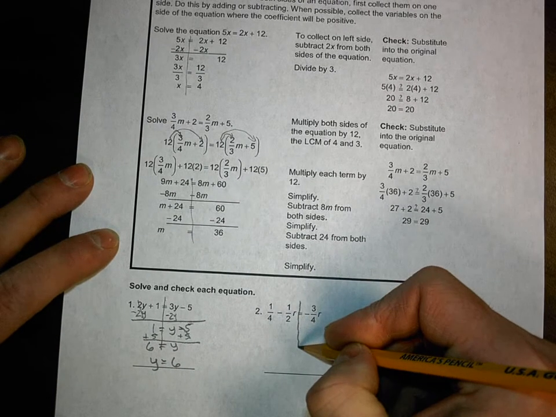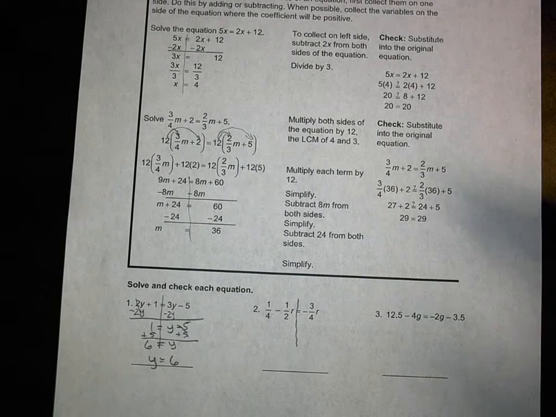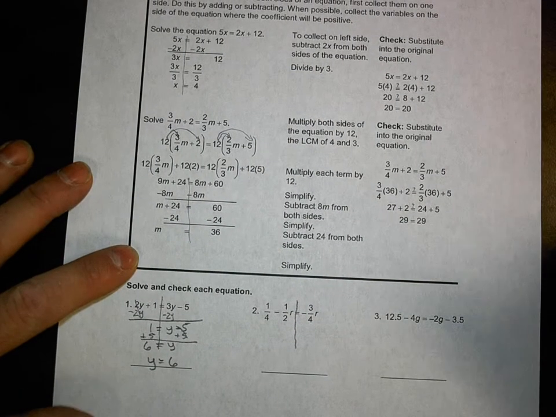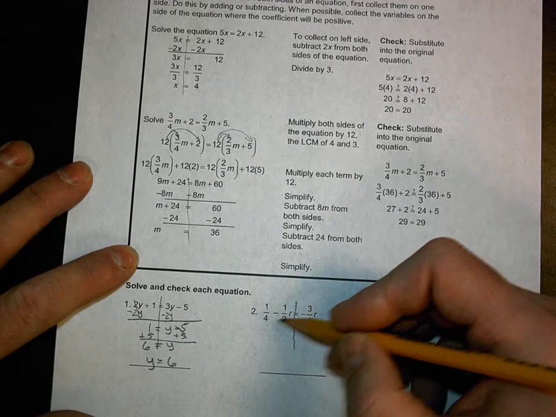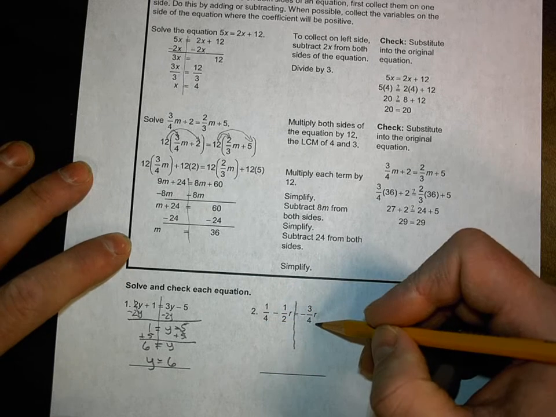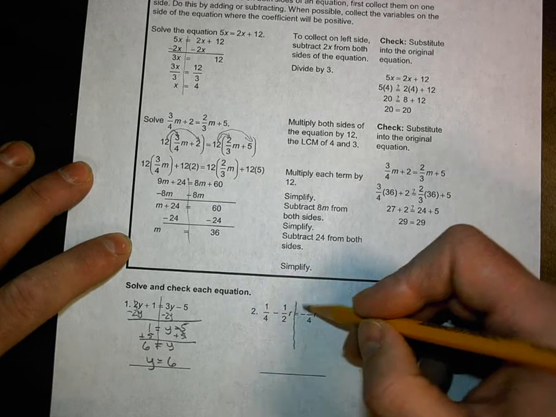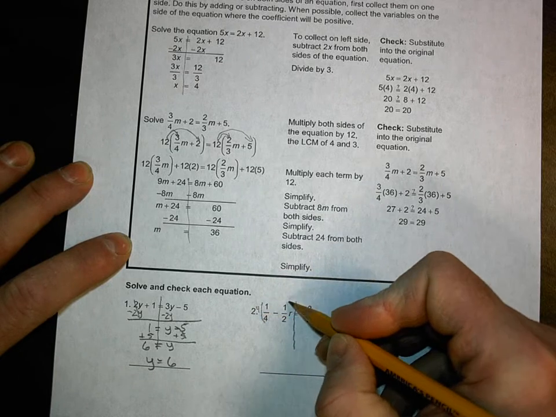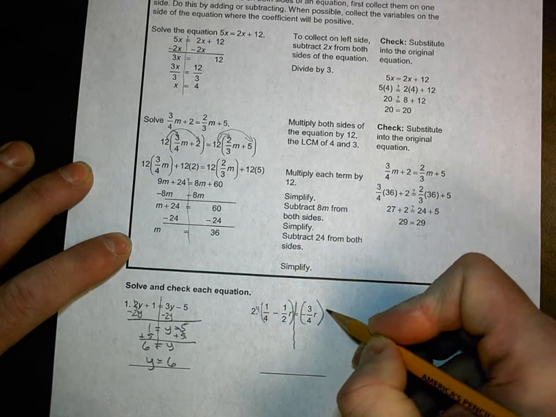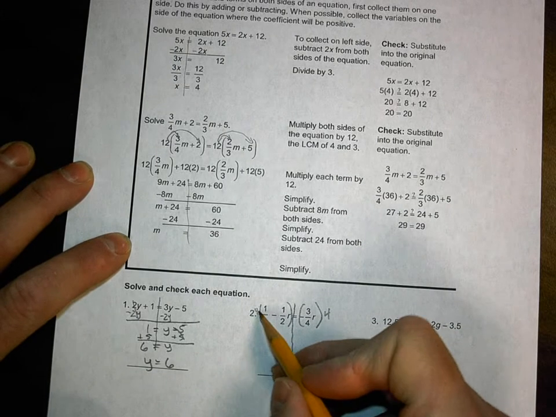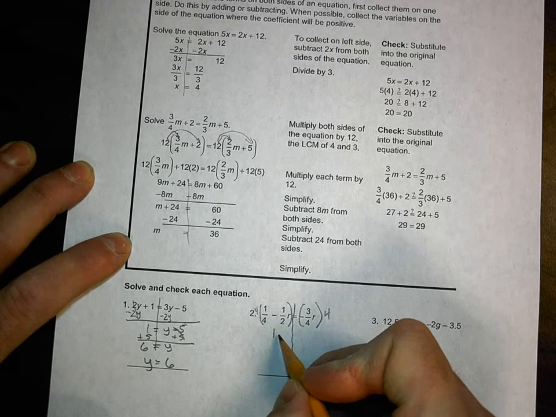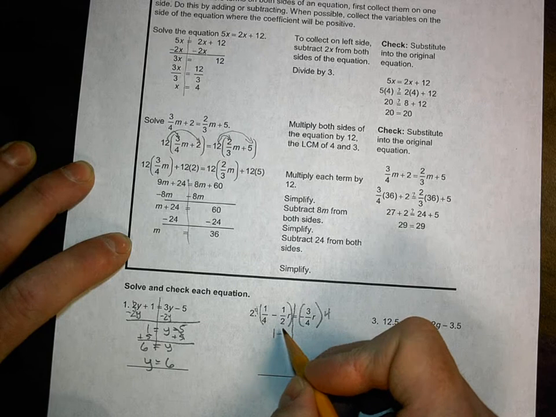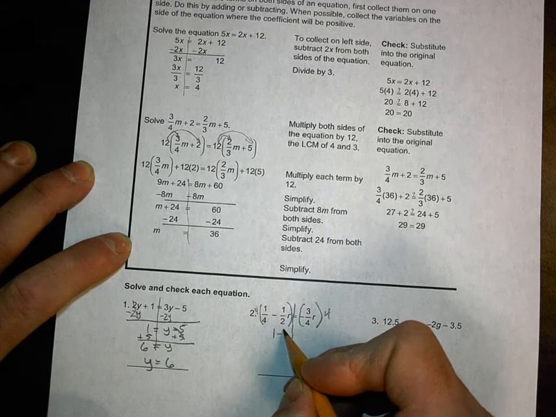Now this one's unique. We've got a bunch of fractions. Now the first thing to do, the easiest way to do this, is to get rid of fractions. To do that, you look down here. I've got 2's and 4's. Look at this. 4 is the least common multiple of everything there. So if I multiply both sides by 4, I'm going to lose all fractions. So when I multiply 4 times 1/4, well, 4 goes into 4 one time, so 1 times 1, I end up with 1, minus 4 goes into 2 twice, so I end up with 2r.